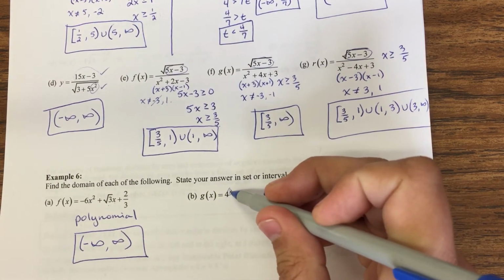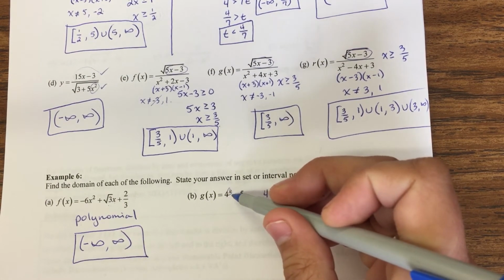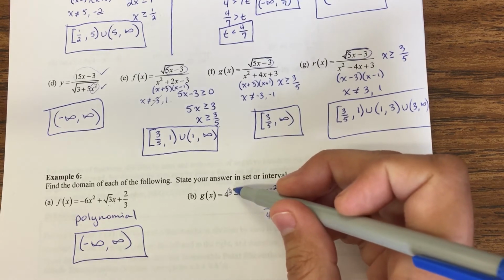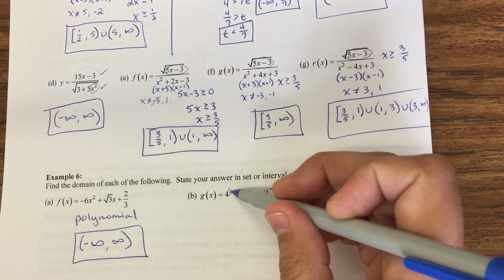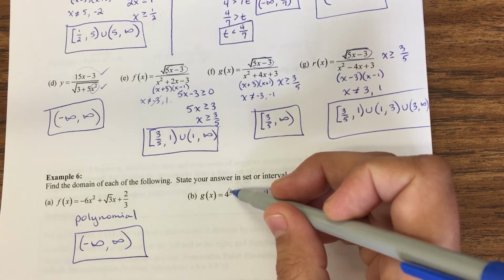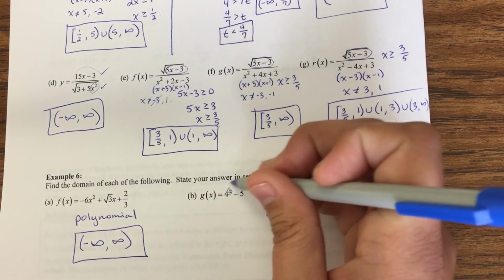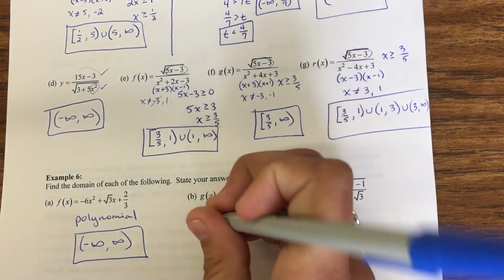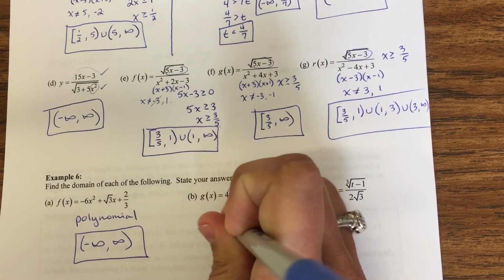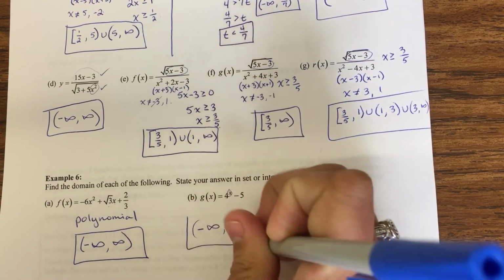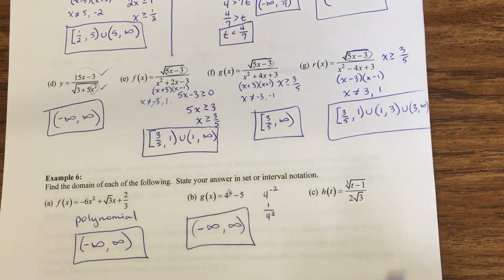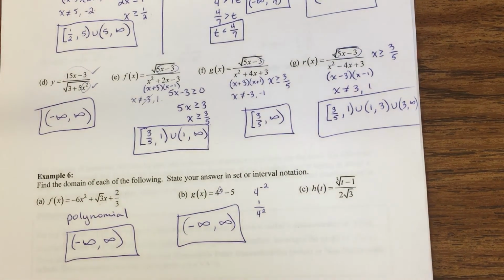If I had 4 to the 0, any number to the 0 power is 1. And if I plug in a positive number, well, any number to a positive power is just whatever that number is raised to that power. So like 4 squared would be 16. So this is going to work for everything. So this is -infinity to infinity. So again, think about what things can exist and what things can't exist.